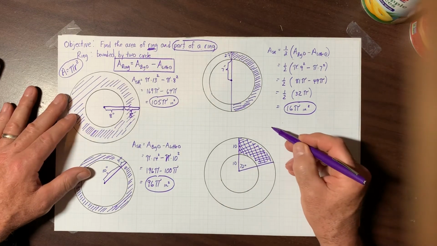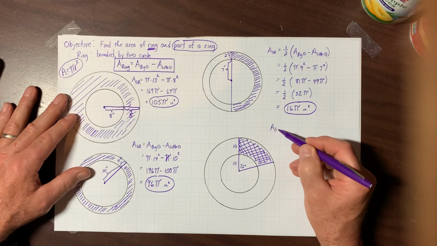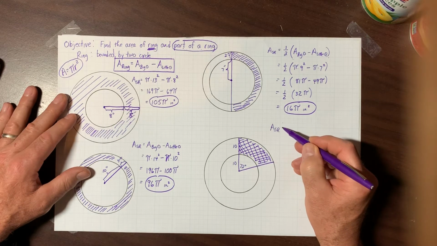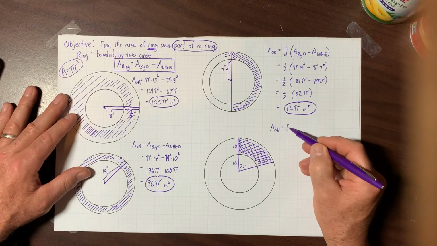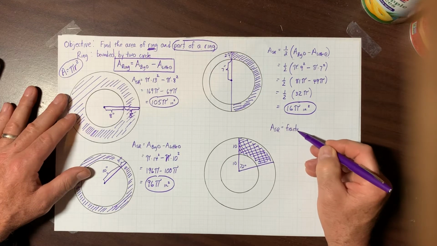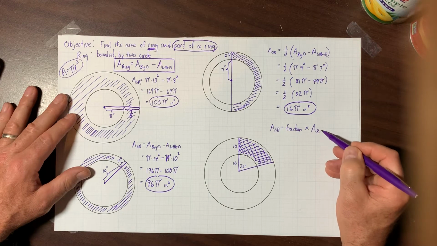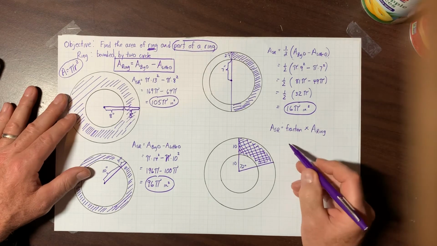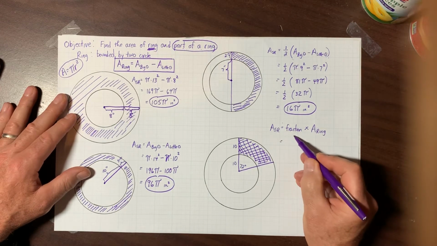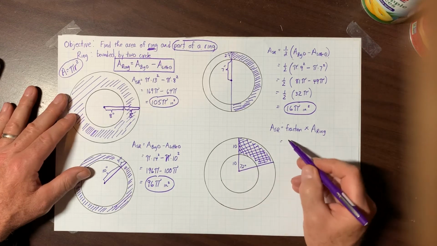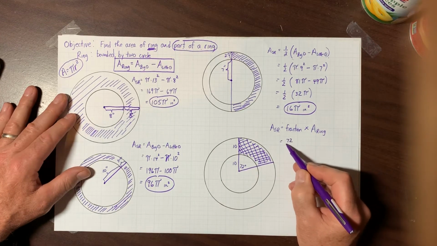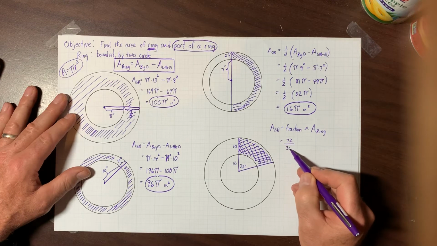So understand, in this problem, the area of the shaded region is going to equal some fraction times the area of the whole ring.